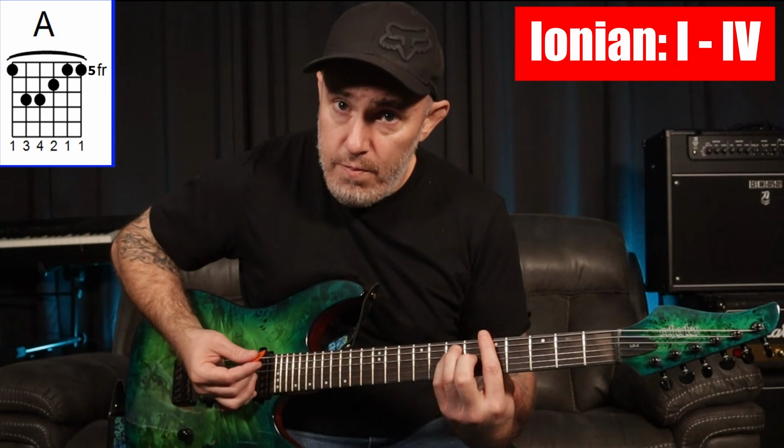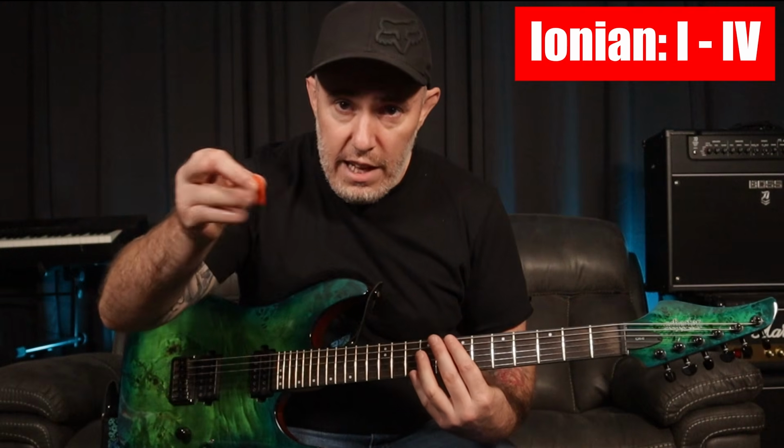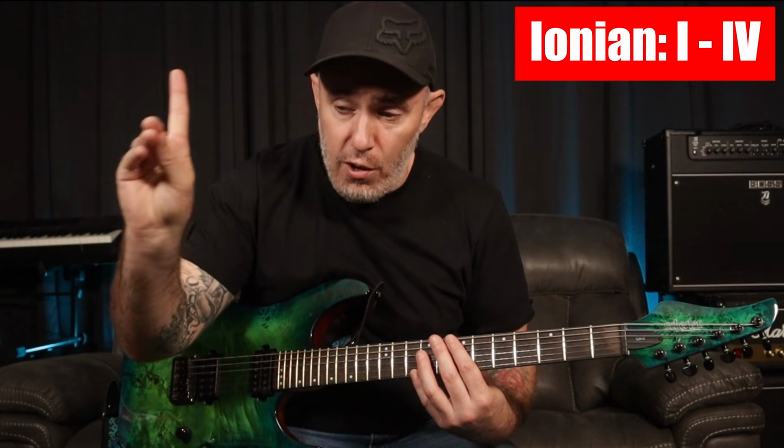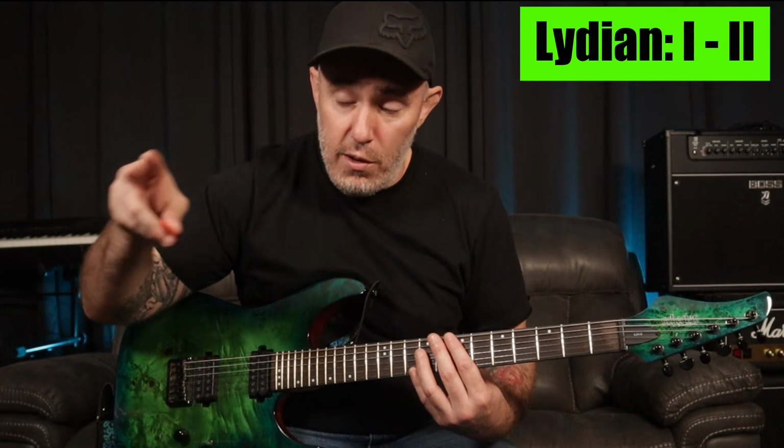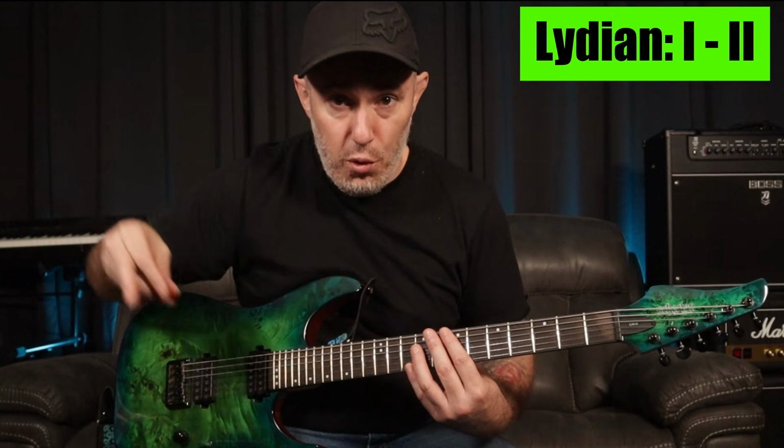There's your 1. There's your 4. Look for that. That's your 2-chord characteristic chord combination for Ionian. The 2-chord characteristic combination for Lydian is going to be a major 1 chord followed by another major chord that is a whole step above it, otherwise known as a major 1 and then a major 2 chord.